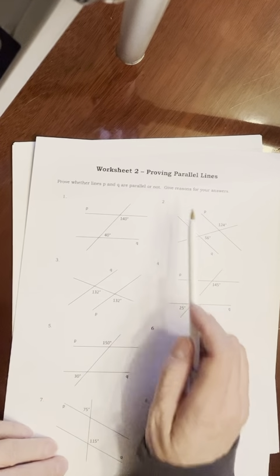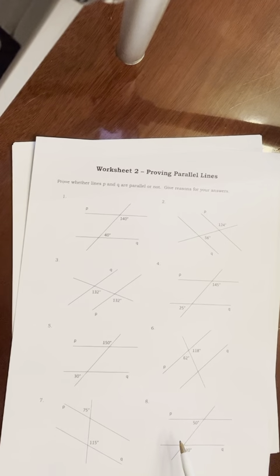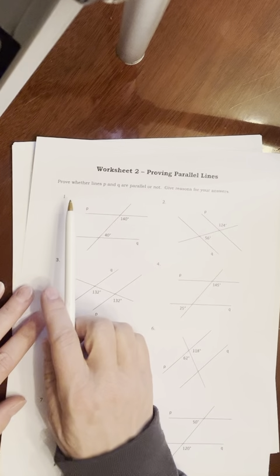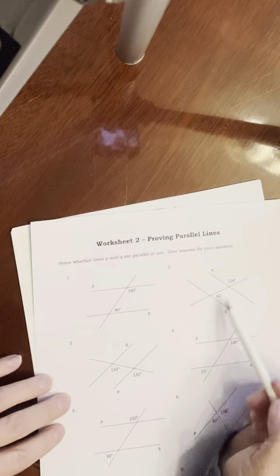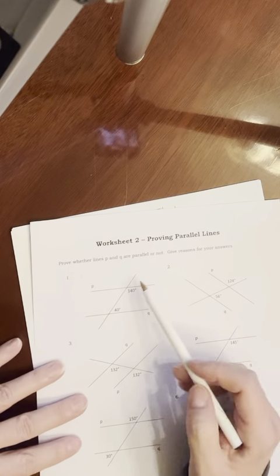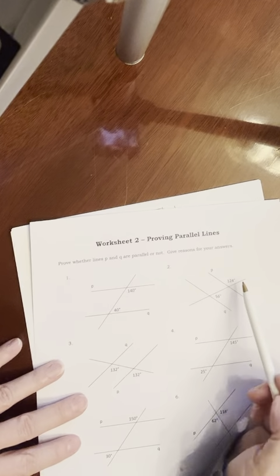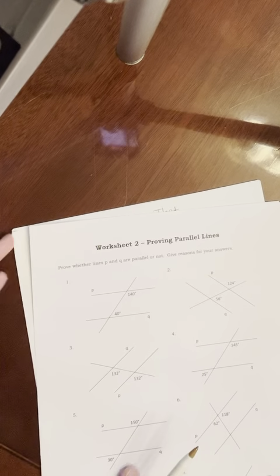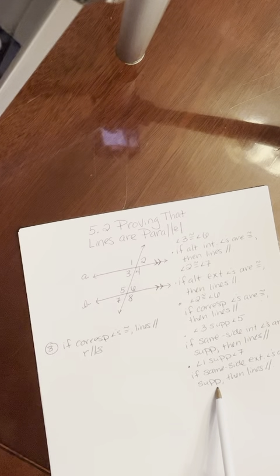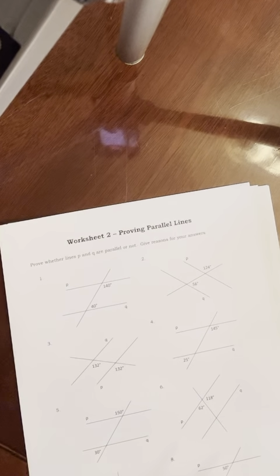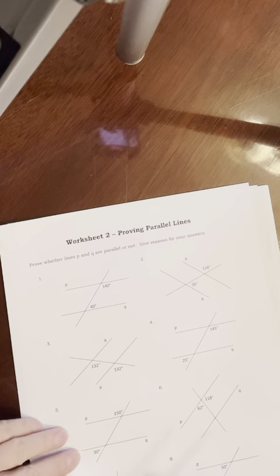So check your work on 2 through 8. Take, I don't know, probably less than 5 minutes to work on 2 through 8. Now it says prove whether the lines are parallel, but you're not going to do a full proof. You're just going to use the numbers to determine whether or not the lines are parallel, and then give a reason. Your reasons are the ones that we had talked about in our notes. So our reasons are here. So go ahead and give it a shot. Turn off the video for about 5 minutes, maybe a little less, and then come back on and we'll check it.